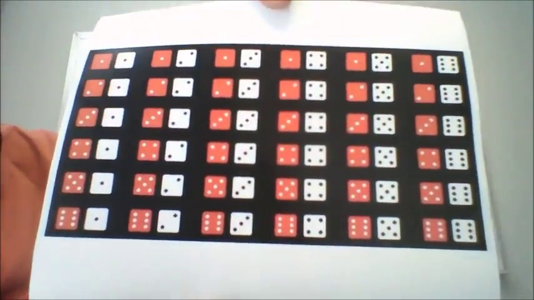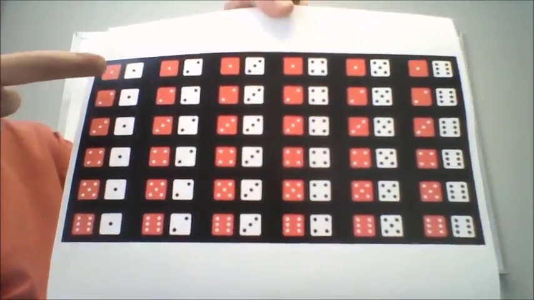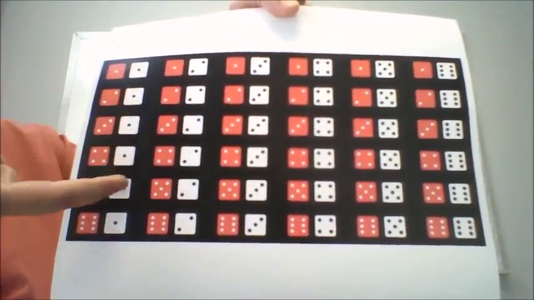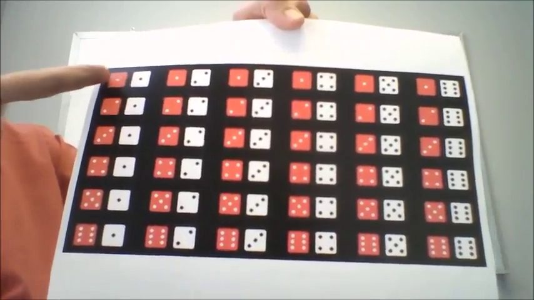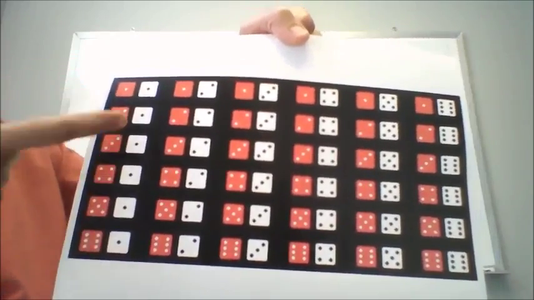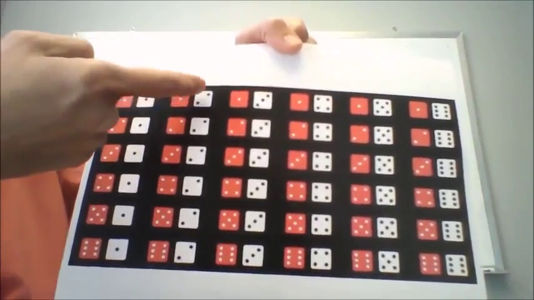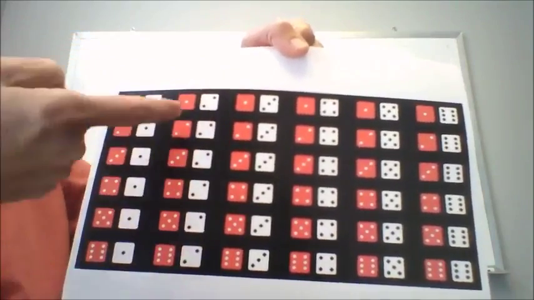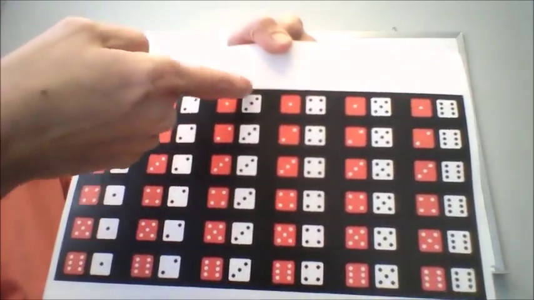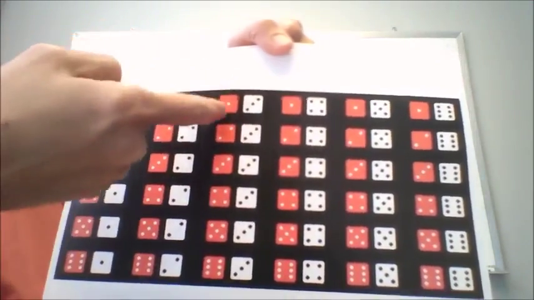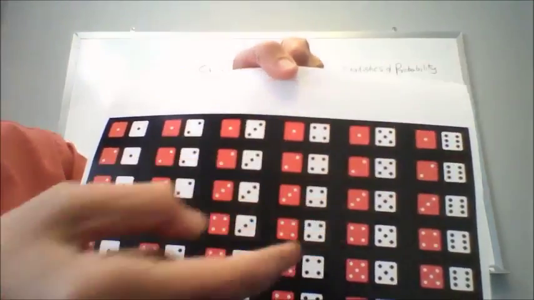The white die can show a 1, and then the red die can have 1, 2, 3, 4, 5, or 6. Any one of these can happen. Similarly, white die 2, red die can have 1 through 6. Or white die 3, and the red could be 1 through 6, and so on.